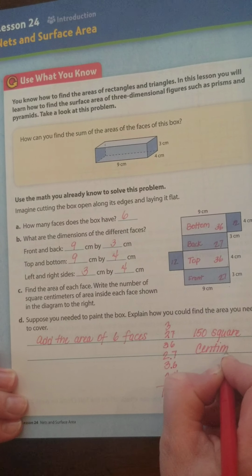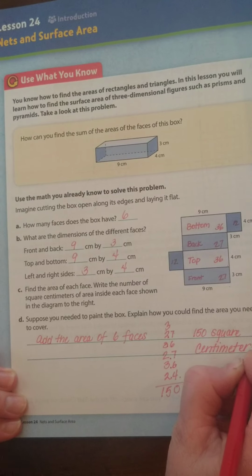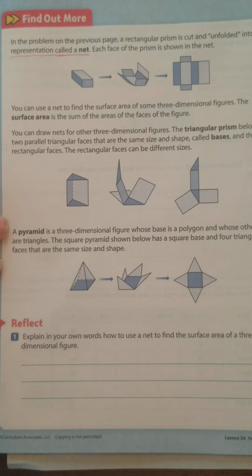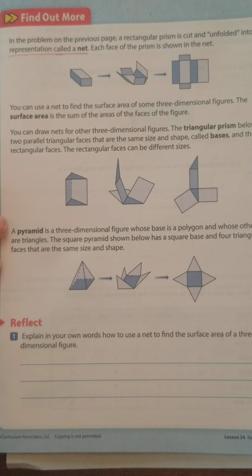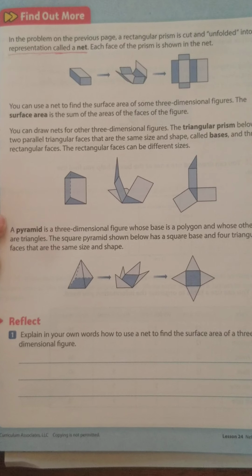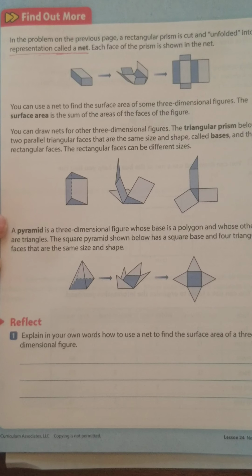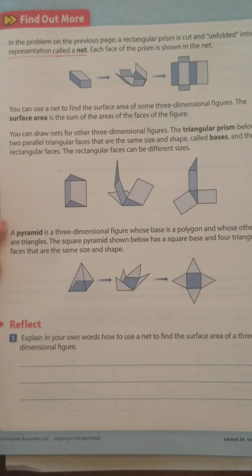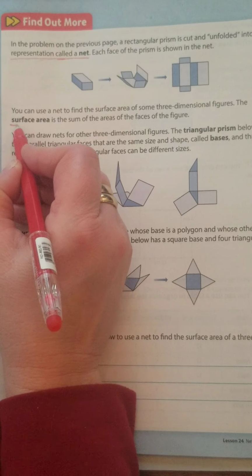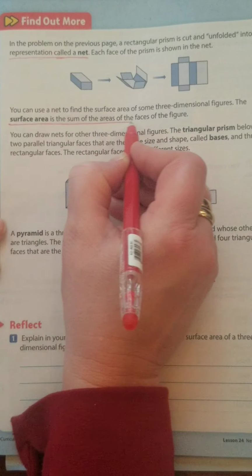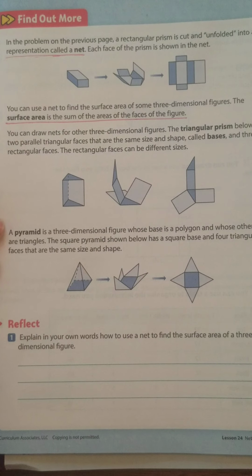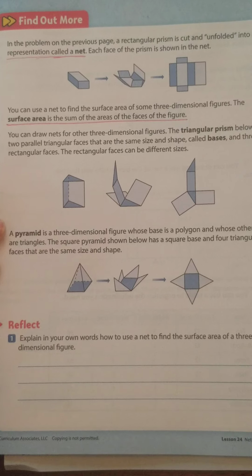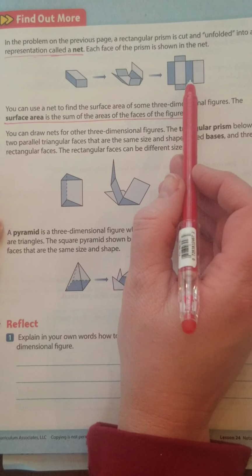All right, ladies and gentlemen, let's go ahead and move to the next page. The box, we unfolded it, we ended up with that. You can use a net to find the surface area of some three-dimensional figures. The surface area is the sum of areas of the faces of the figure. Let's underline that. If we ever have a definition, that's one we might need to know. Surface area is the sum of the areas of the faces of the figure. So it's the sum of all of these areas.